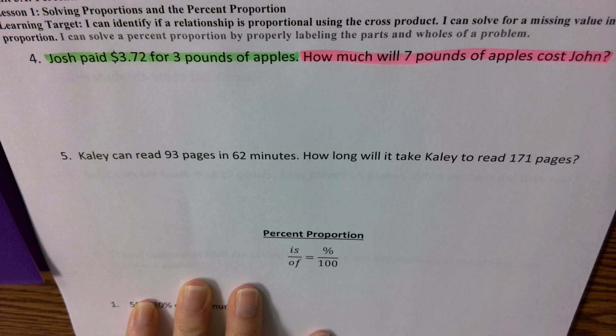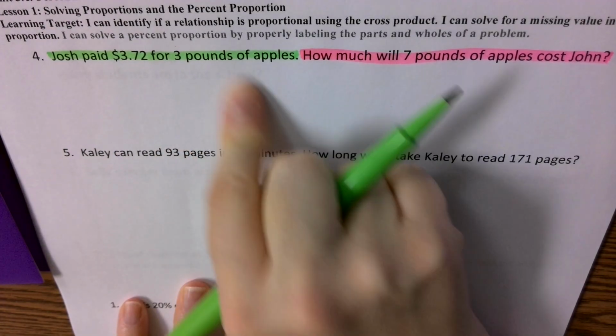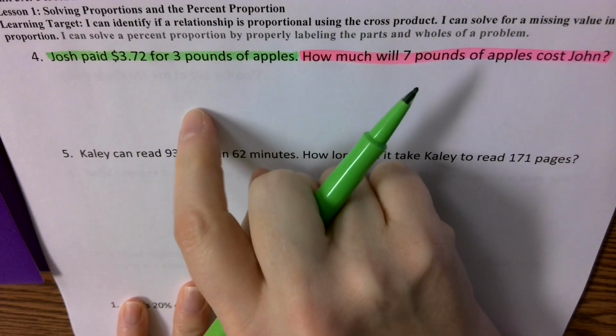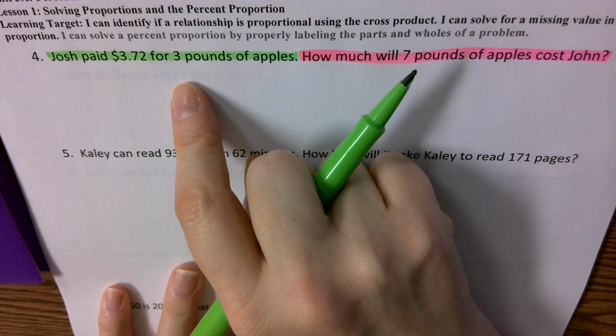Okay, so when we set this up, who can tell me what they did for their proportion? How did you set your proportion up? Sebastian.